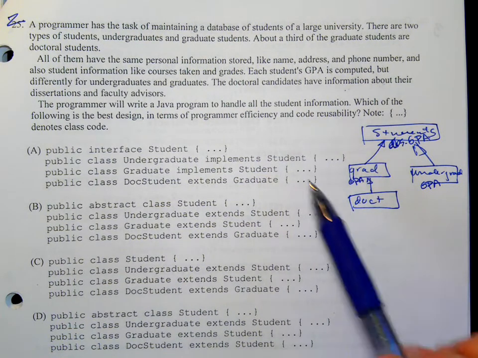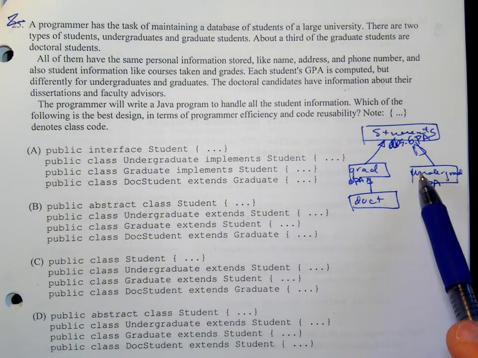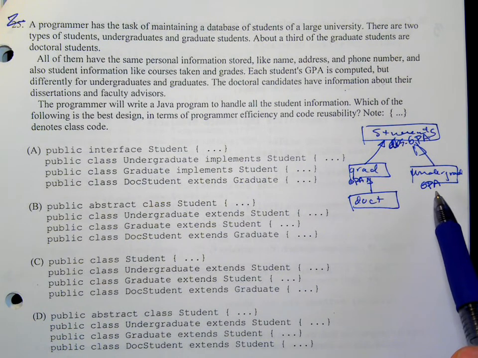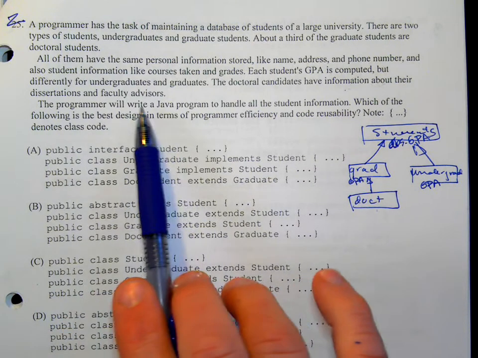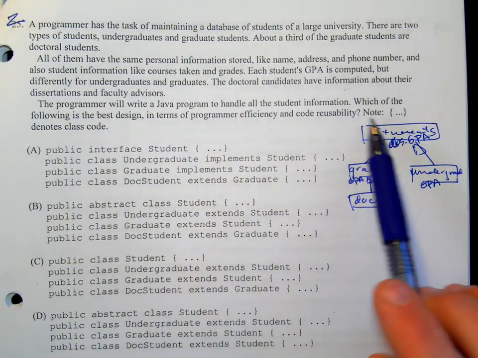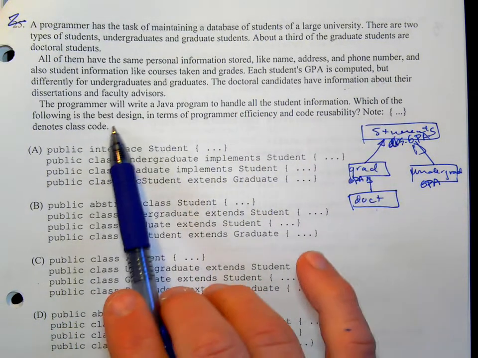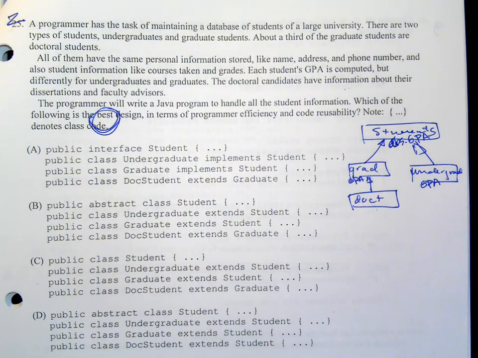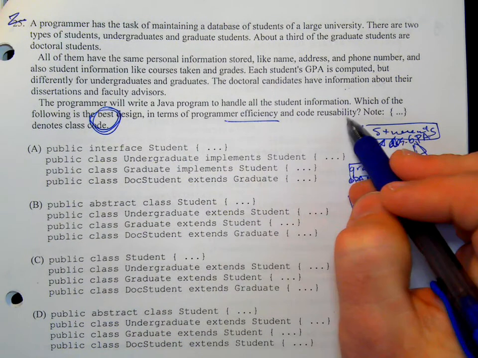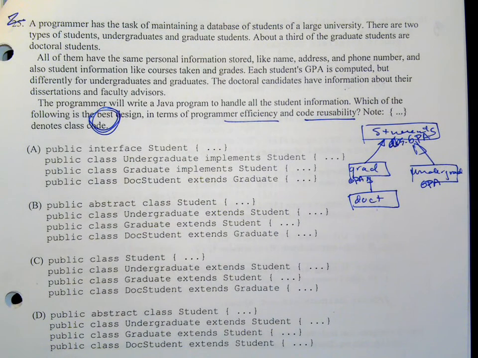So the difference between grad and undergrad right now seems like they just have different GPA methods. Doctoral has more private instance variables. The programmer will write a Java program to handle all the student information. Which of the following is the best design? That's kind of subjective, in terms of programmer efficiency and code reusability. So like, don't rewrite things.